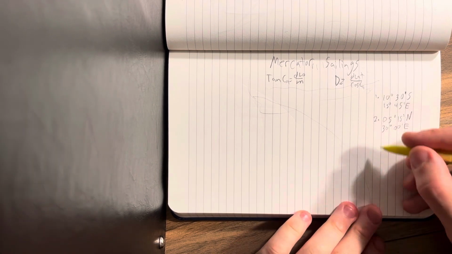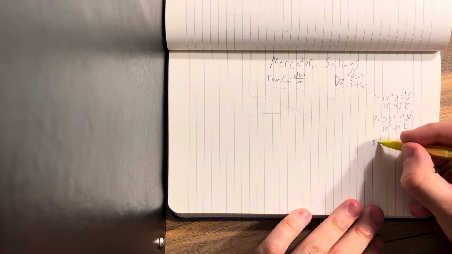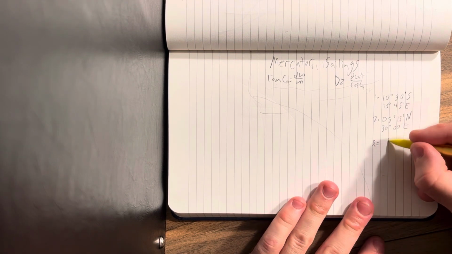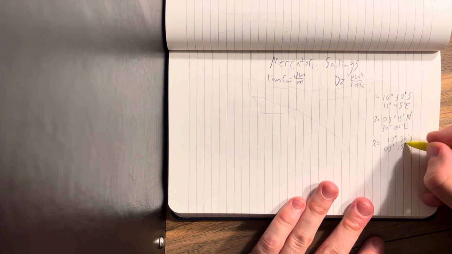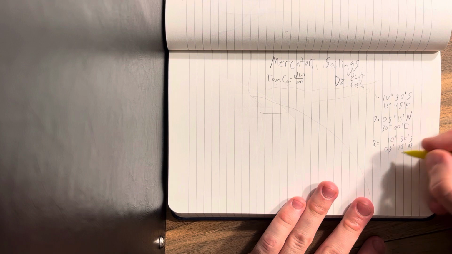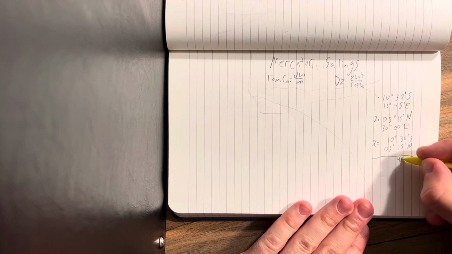So before we even worry about anything else, we know that when we try to calculate our course angle, we'll be in the northeast quadrant of the course angle diagram. Not relevant yet, but it's going to be obviously important later. So step 1, we find our difference of latitude. We do 10 degrees, 30 minutes south, and 5 degrees, 15 minutes north. South and north, so this time we add them together. We get 15 degrees, 45 minutes.